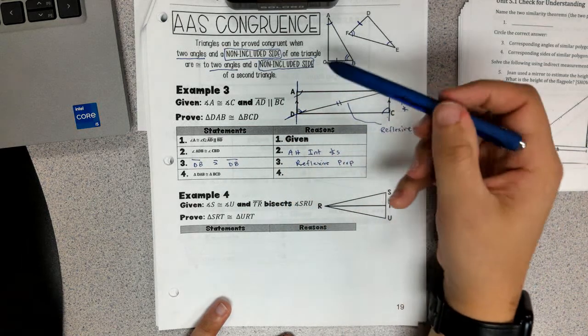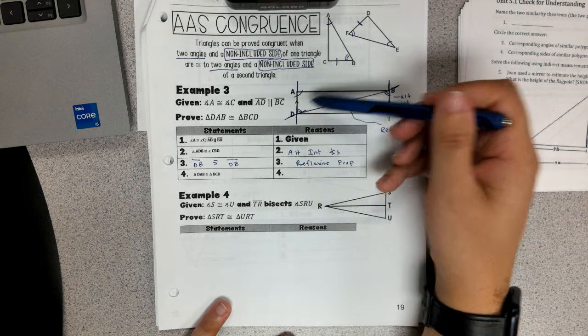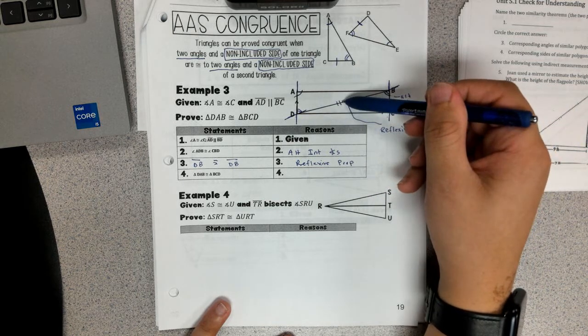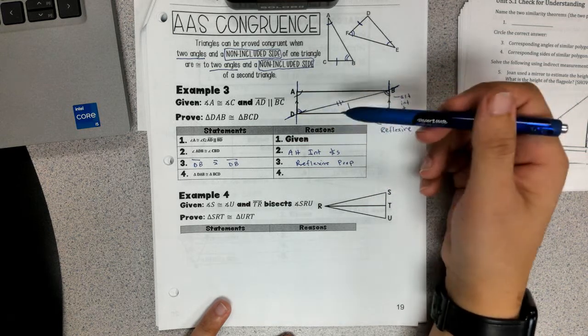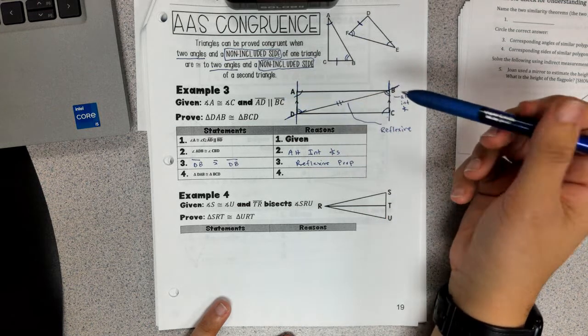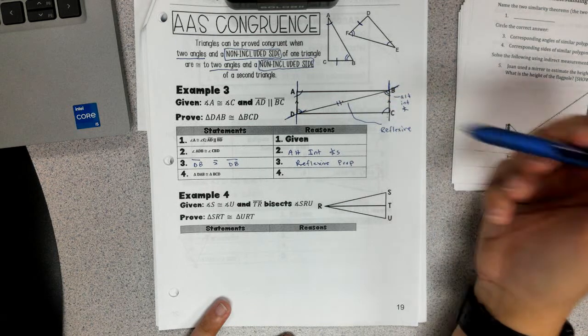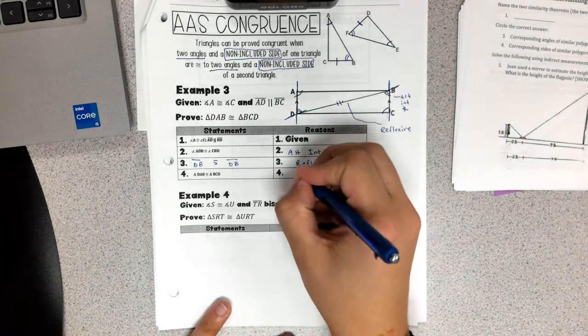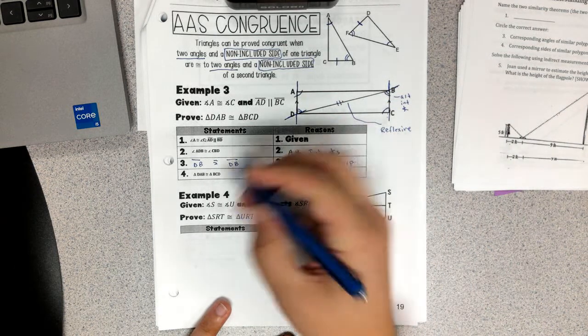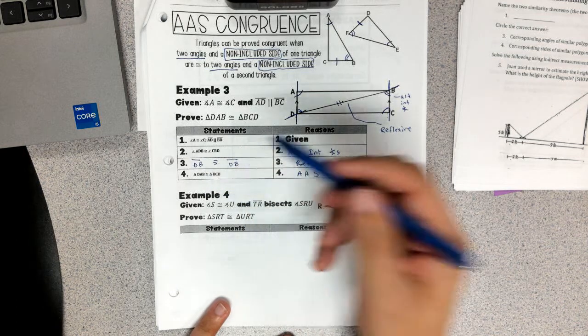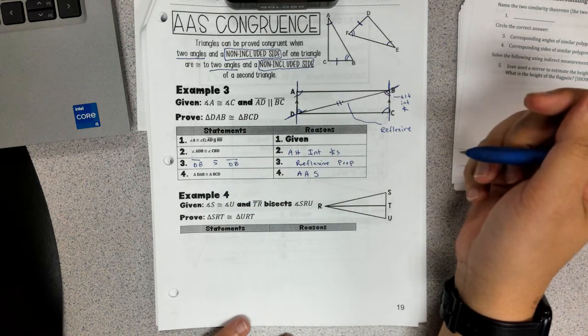Which means that now we see we have angle, angle, side. Notice the side's not between the two angles like it was in the previous video. And we also have angle, angle, side. So by angle-angle-side, triangle DAB is congruent to triangle BCD.